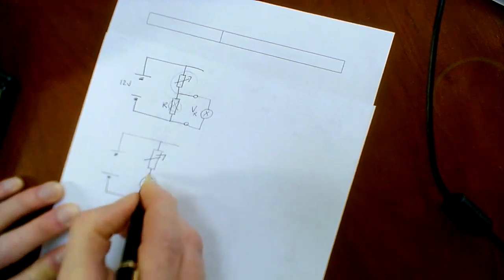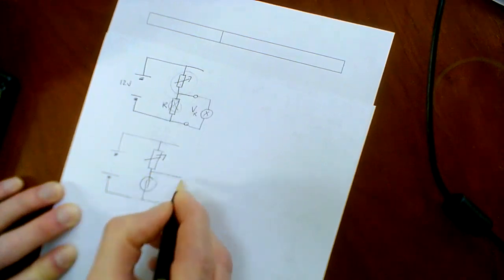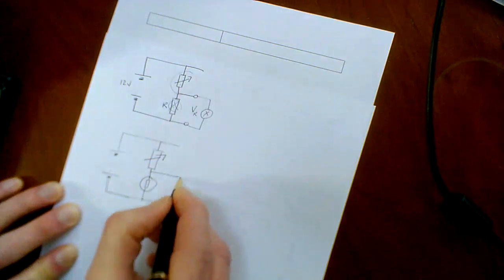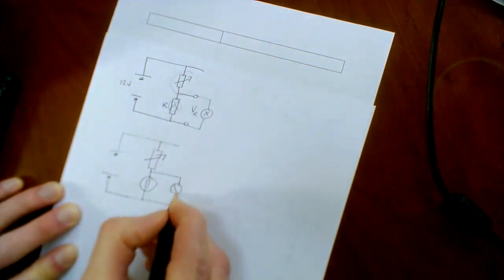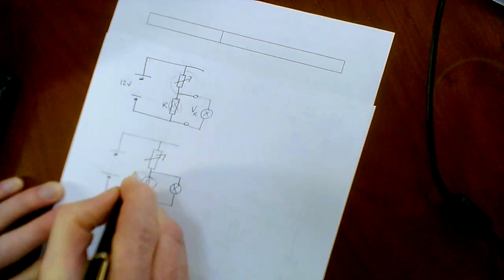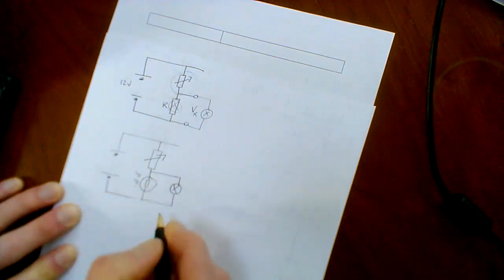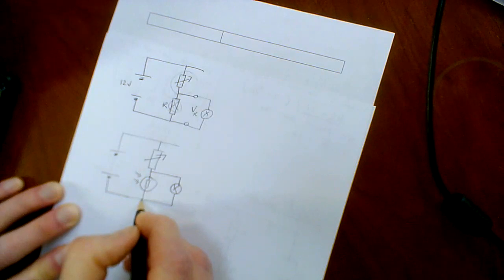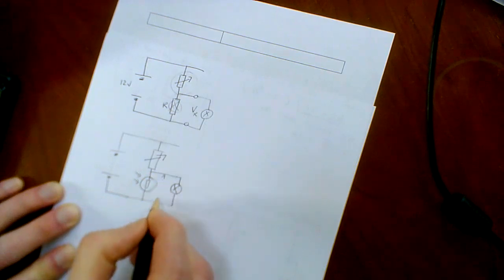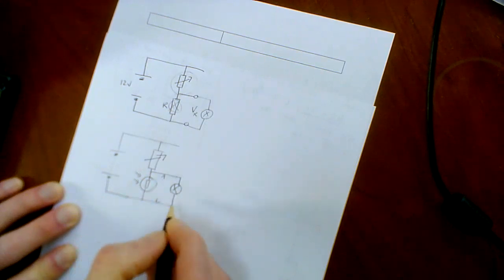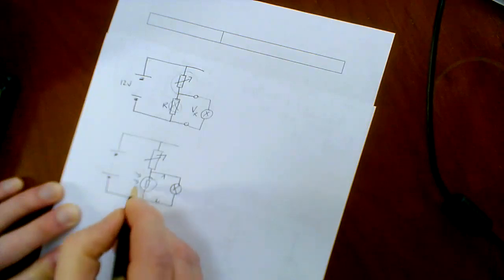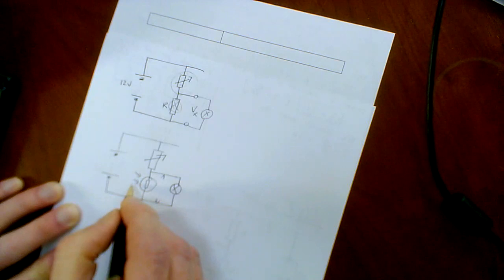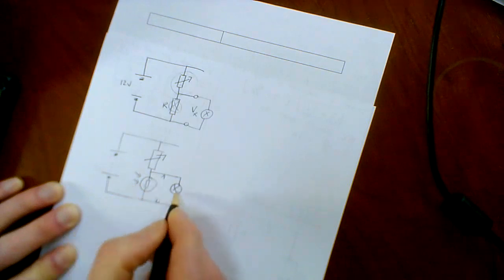So my LDR could have a lamp out here, and when it's light, the resistance of this is very small, so the PD across here is small, and so the lamp doesn't light. But when the light falls, less light hits this, the resistance rises, the lamp comes on.